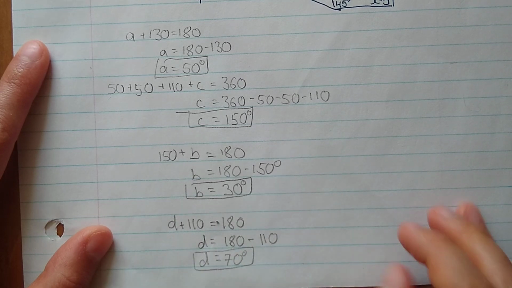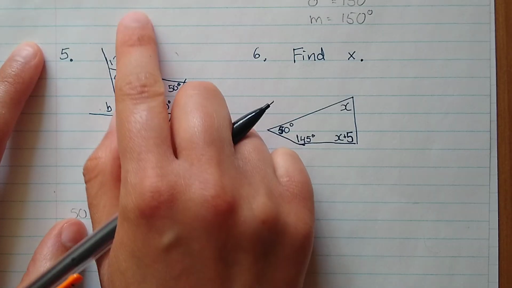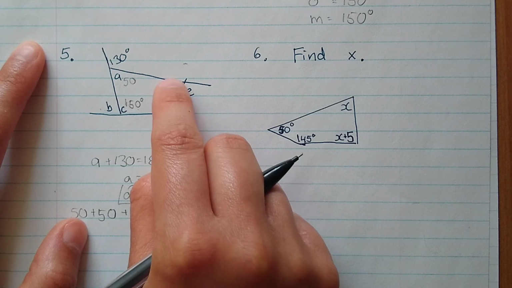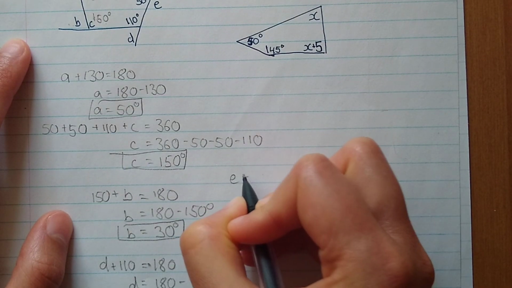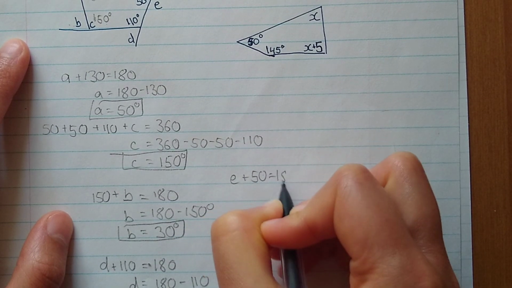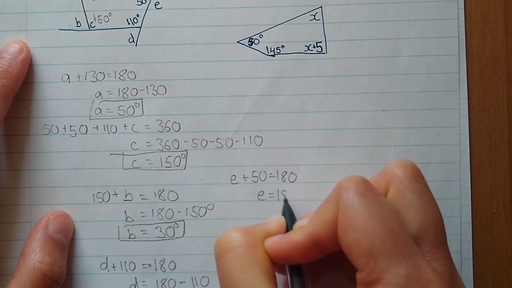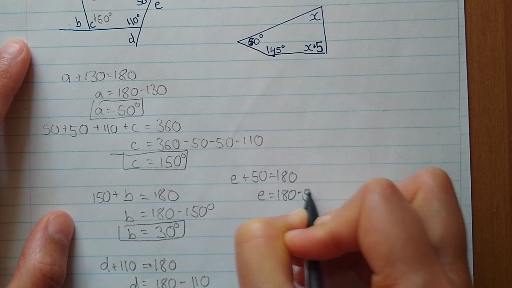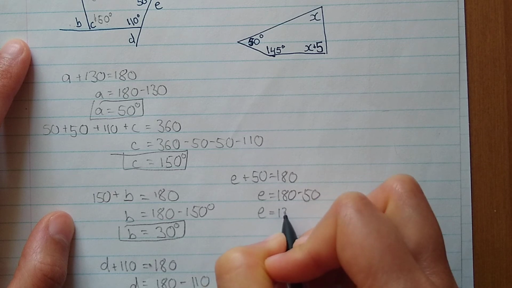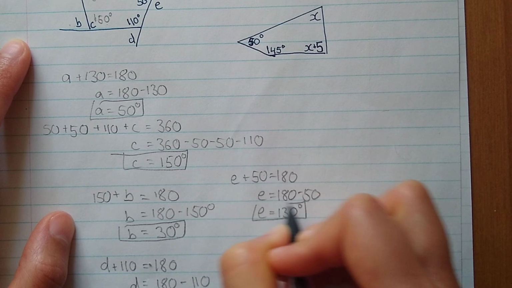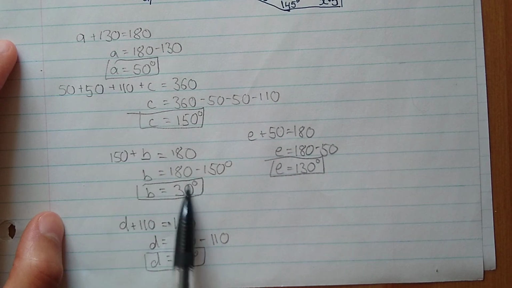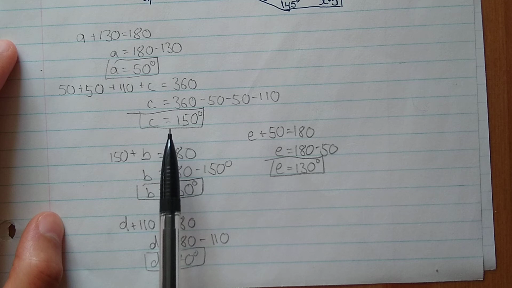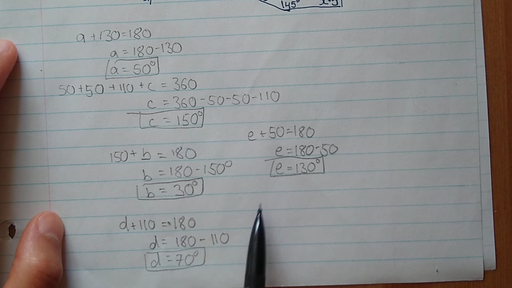And finally, E plus 50 has to equal 180. So E plus 50 equals 180, which means that E equals 180 minus 50. So E equals 130 degrees. So piece by piece, using the rules that we know about angles, we've done A, B, C, D, and E.